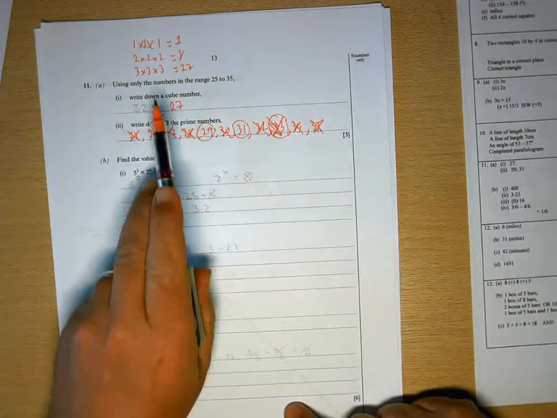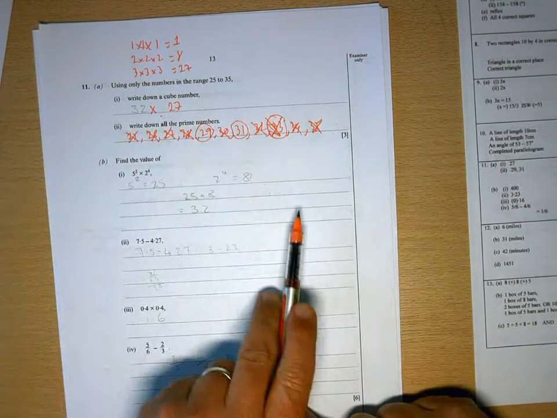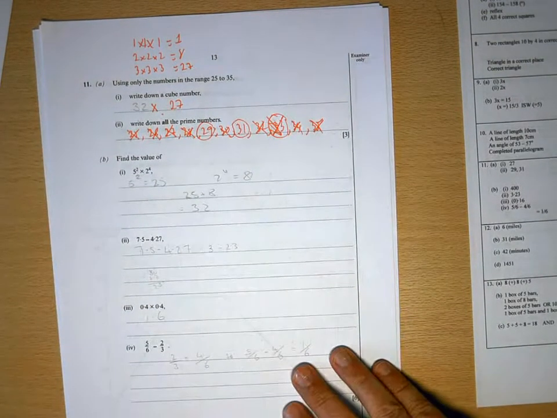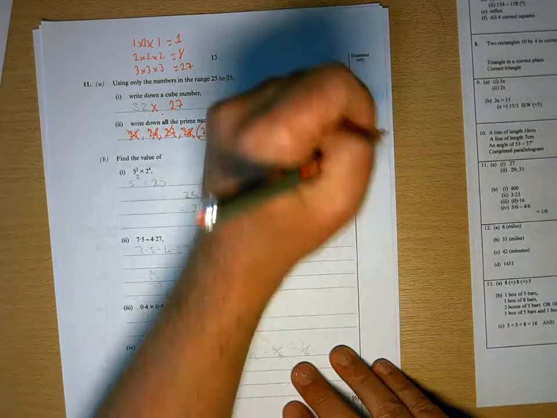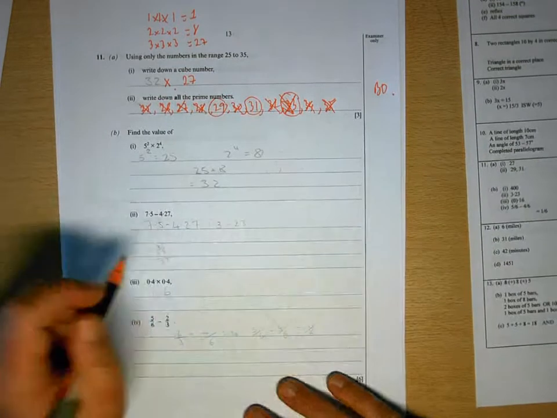So the cube number is 27, because 3 times 3 times 3 is 27. And the prime numbers are 29 and 31. So you haven't done very well there on that. That's well worth practicing. Right, what have we got here?